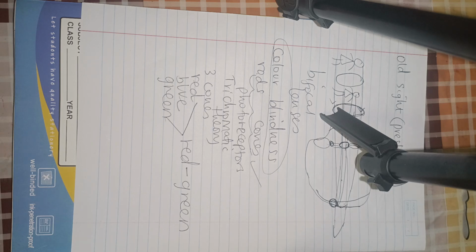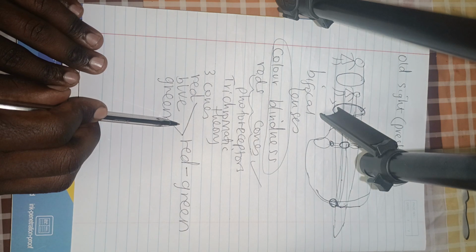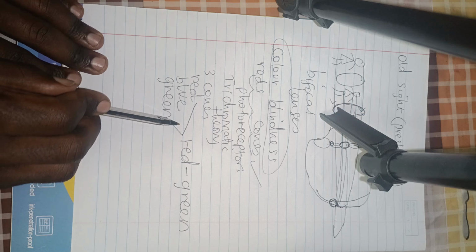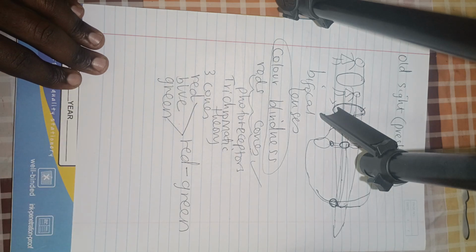That's why we say this condition is very common in the male, because the only X chromosome carrying this disorder is inherited by the male child from the female parent. So the males are the ones that suffer most as far as color blindness is concerned in terms of genetics, because of the X chromosome they inherit from their mother.